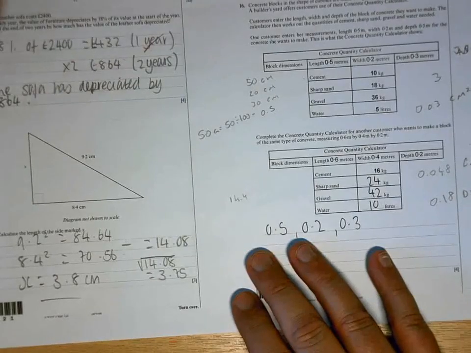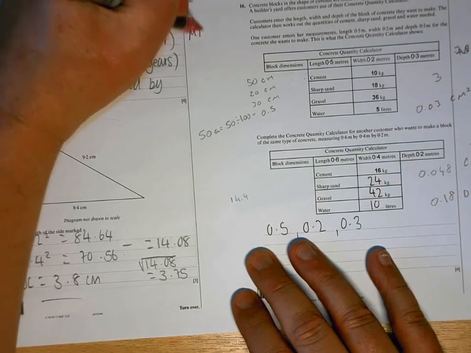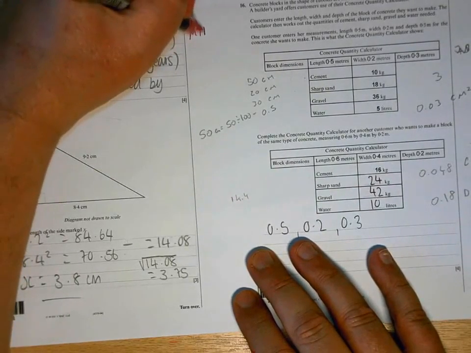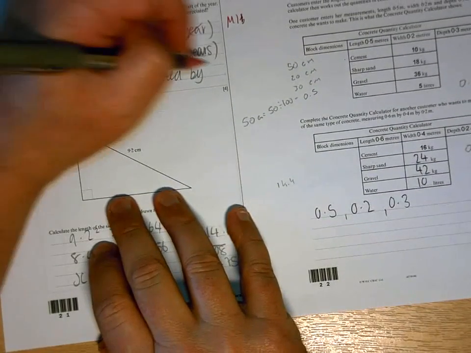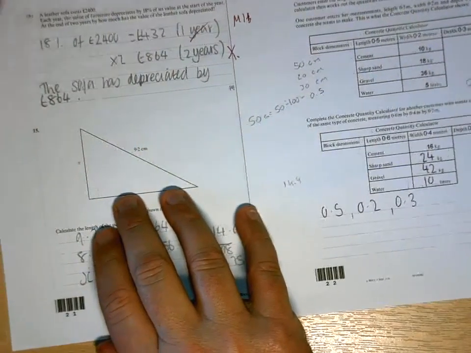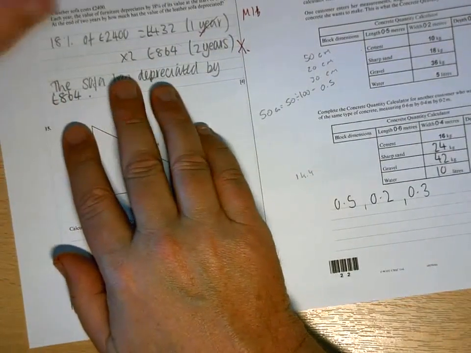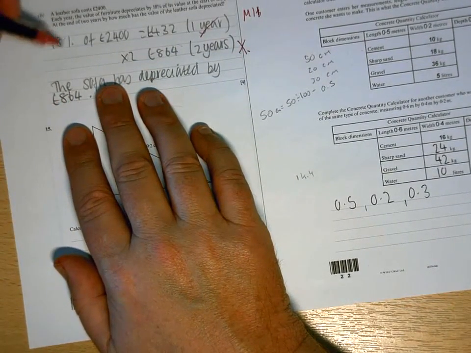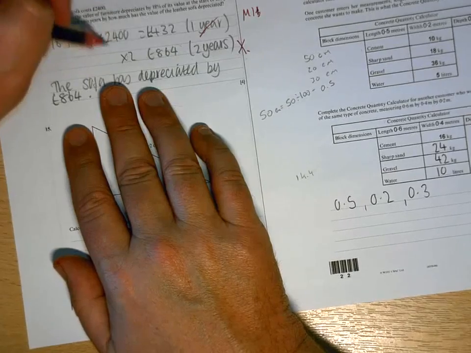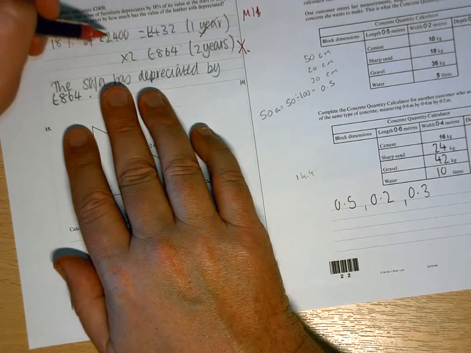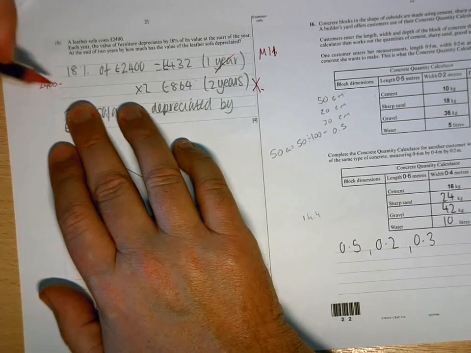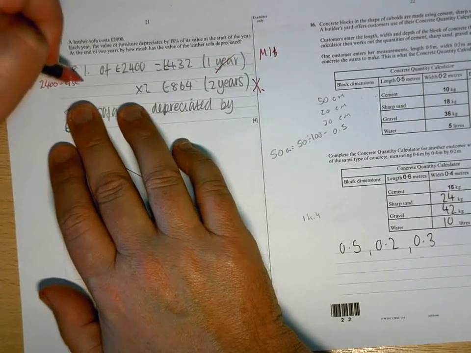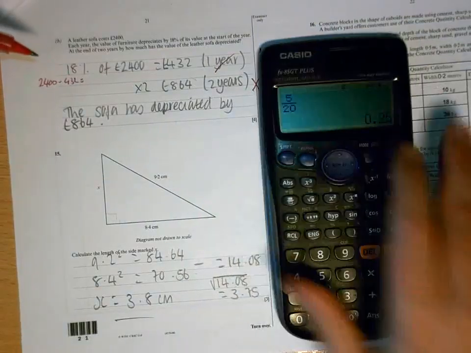£432 in the first year is correct. But what you then have to do, you can't just double it for the second year, okay? Because in the second year, you're not going to be working out 18% of 2,400 because it's not worth that much anymore. So what you have to do is do the 2,400, take away the 432.